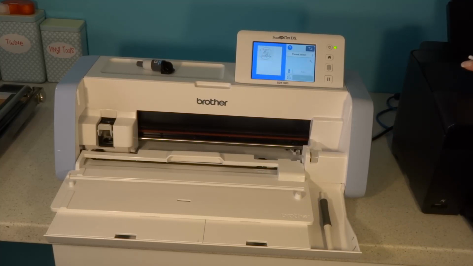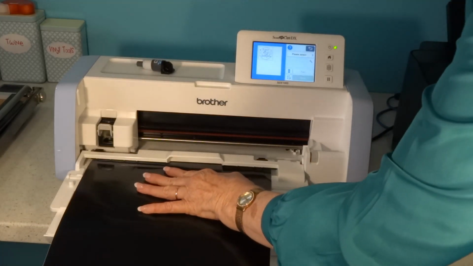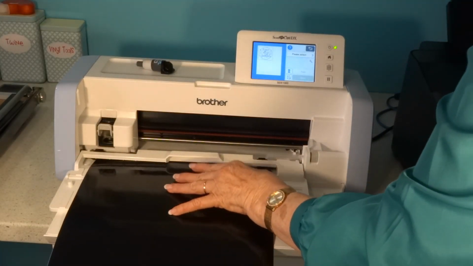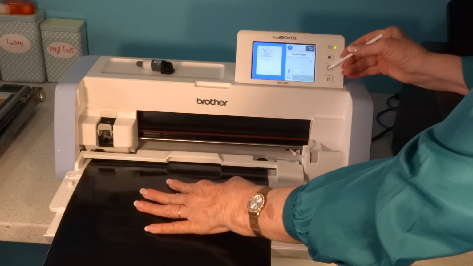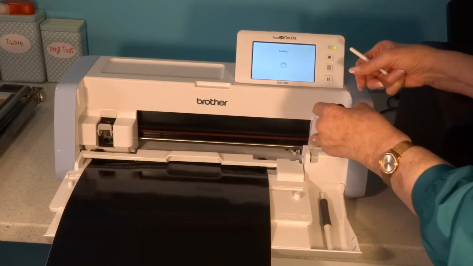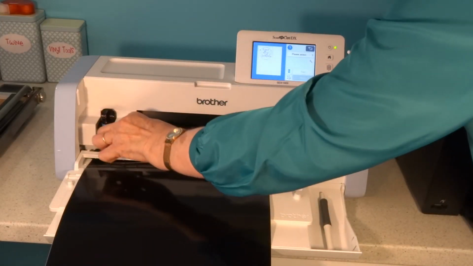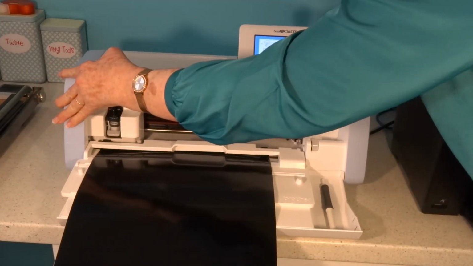My Wi-Fi is sometimes quite slow on this, but there it is. Okay, so holding my piece of vinyl down and just pushing it off to the left, I'm going to hit the feeder button. I'm going to insert my blade. I'm going to move this back just a little bit.